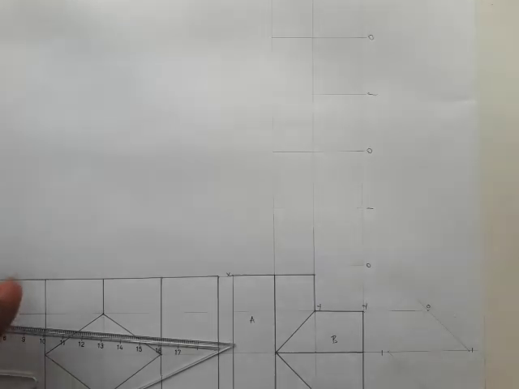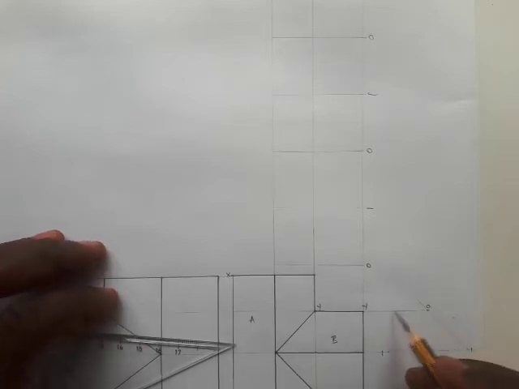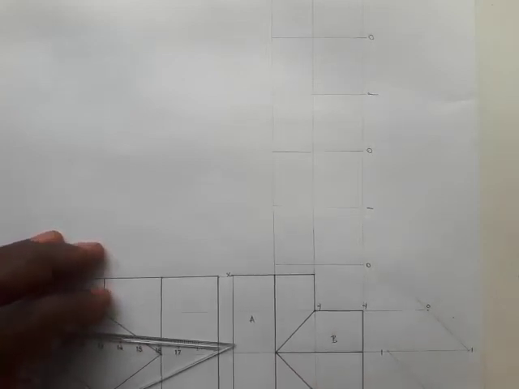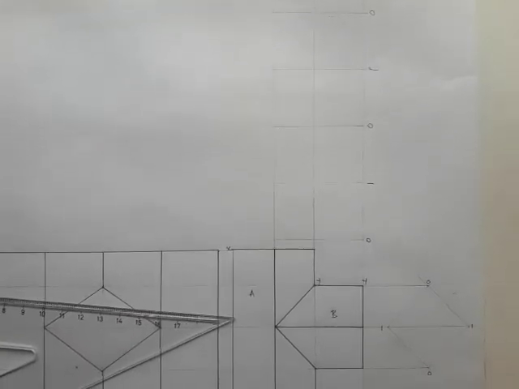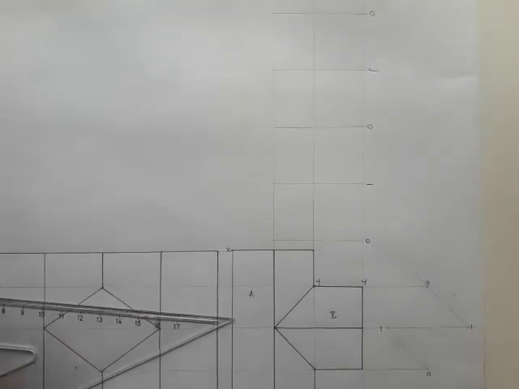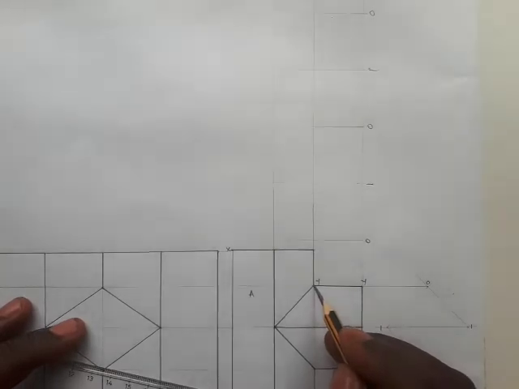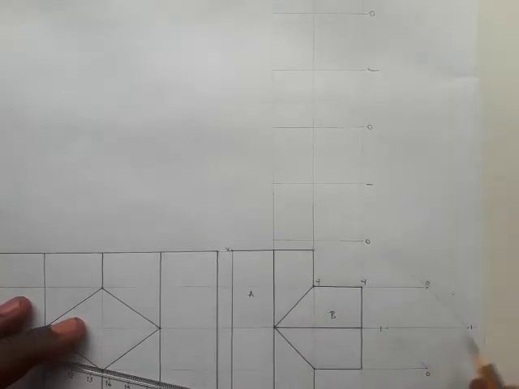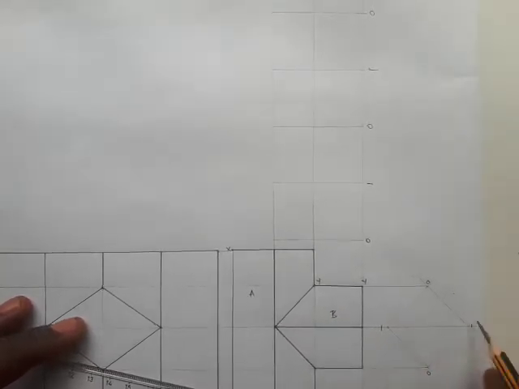Okay, so now let's trace. Now this is line 0, this is line 1. Sorry, you can see that. Let me adjust. Okay, this is line 0. This point here is 0. This is 1. Sorry, this is 0 again, and this is 1. So you intersect them here.